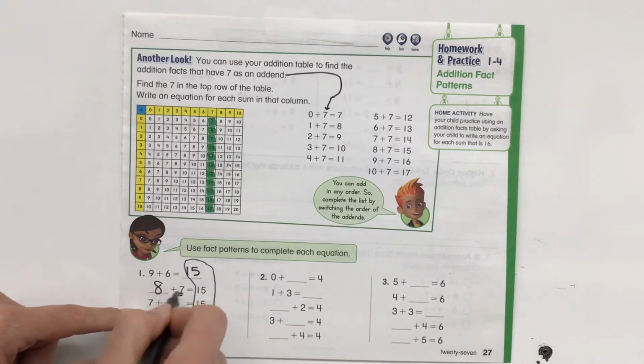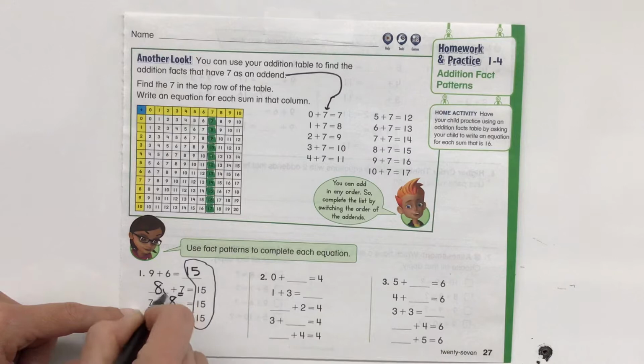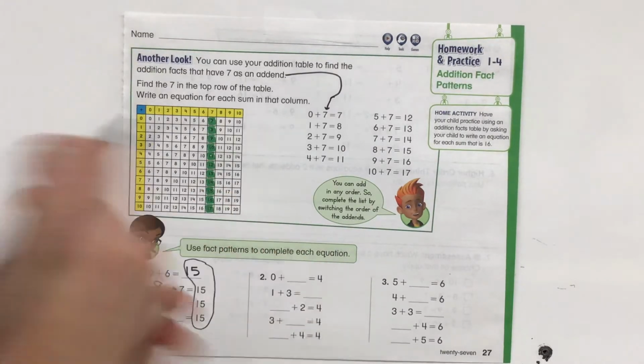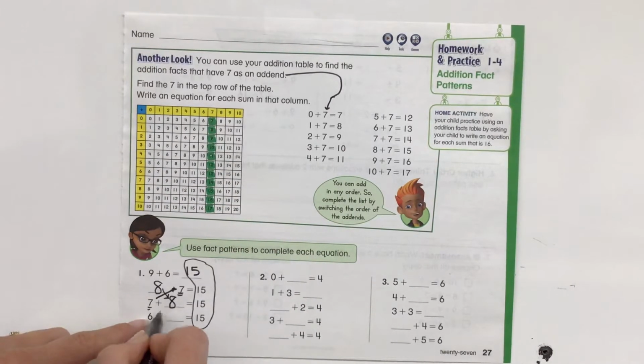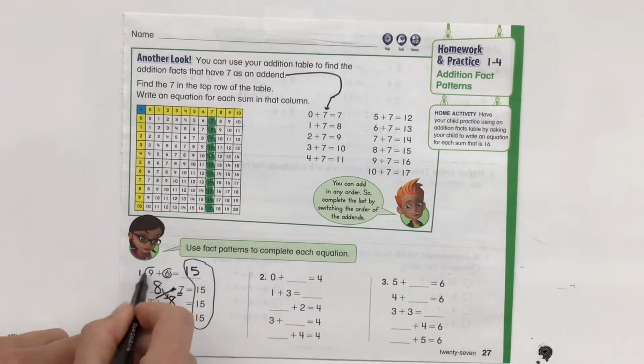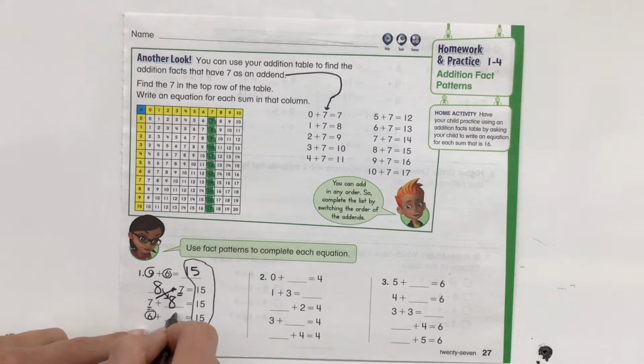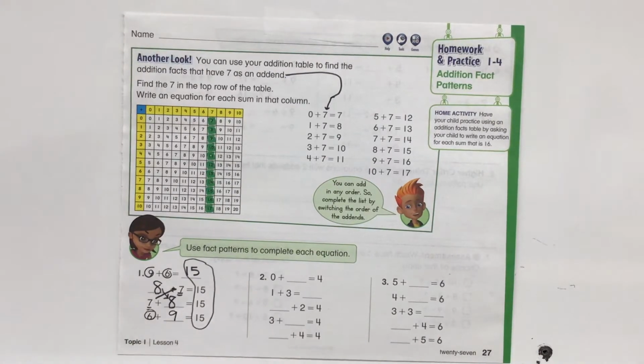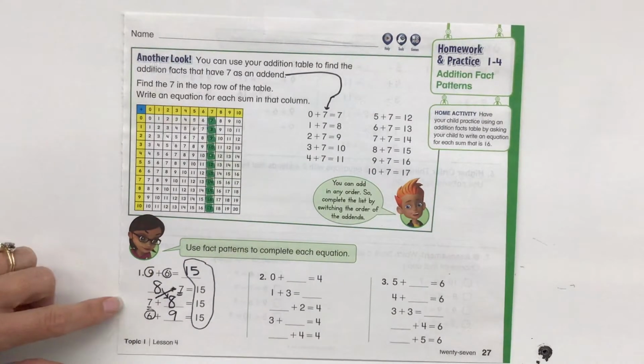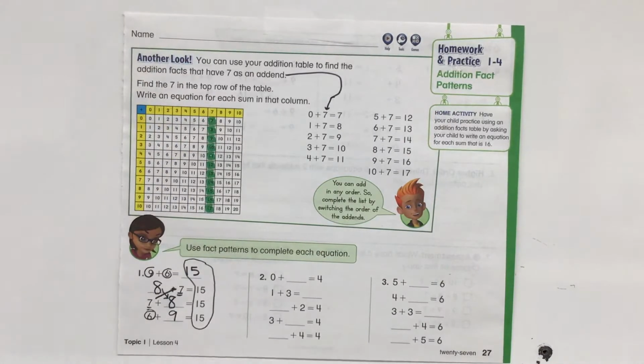Now I already have a 7 here and there's a 7 here. So I know this is going to be 8. I'm going to switch it back and forth. It doesn't matter which way our addends are. Okay, and 6 plus something equals 15. If I have a 6 here and a 9, I know if I have a 6 here, I also need a 9. Okay, so you can just take a look at the patterns you've got, or you can take a look at the addition table.